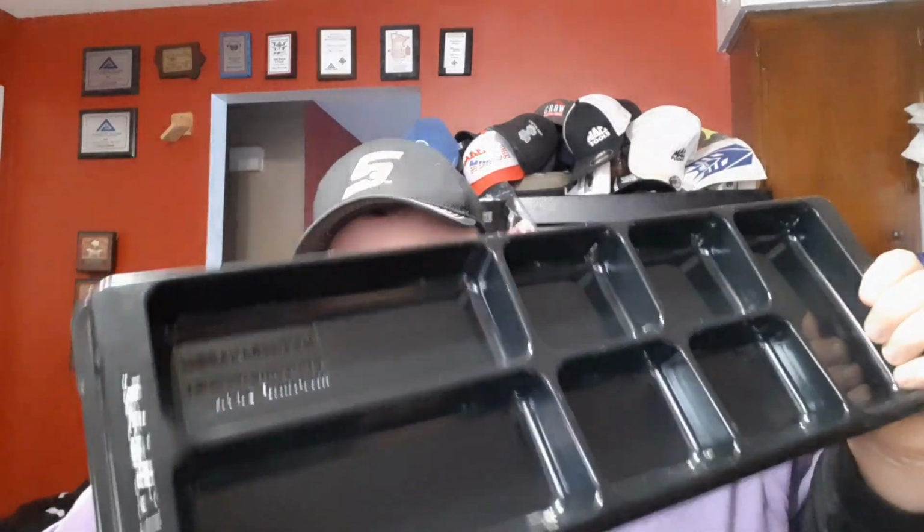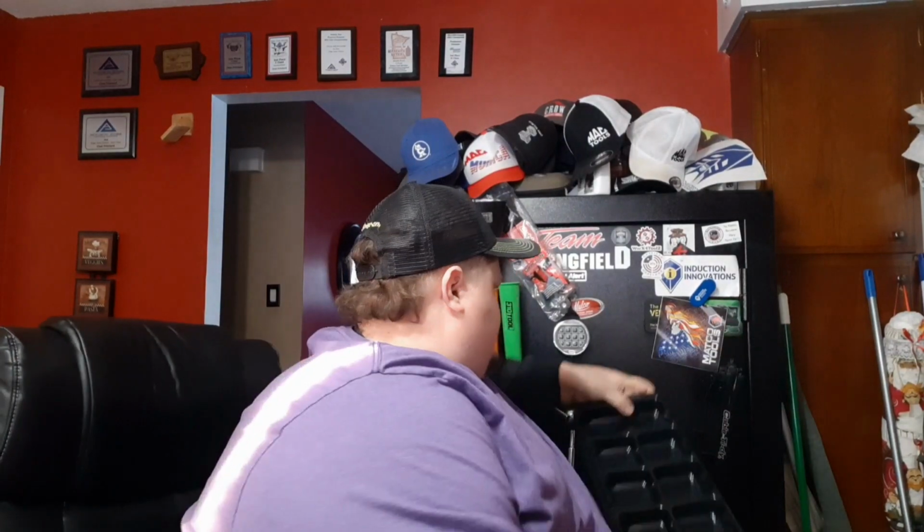This thing's pretty cool. Pretty thick. 2 magnets on the back. Let me see if I can get this thing to stick to it. What am I doing wrong here? It sticks to my... I don't know what's going on here. Sticks back here. Sticks really well back here.